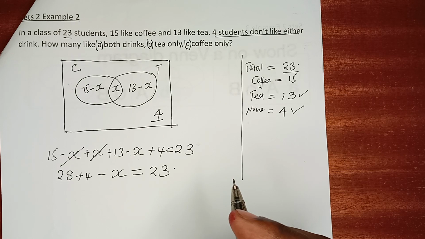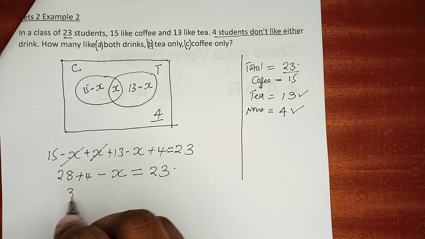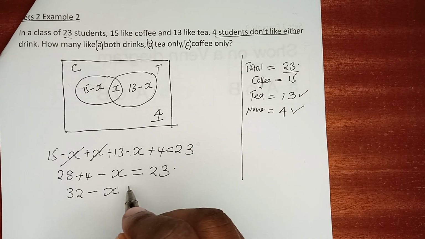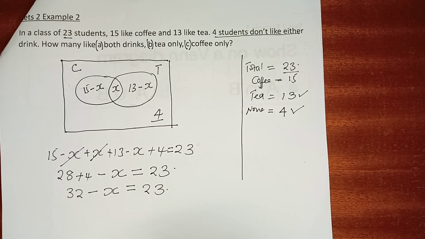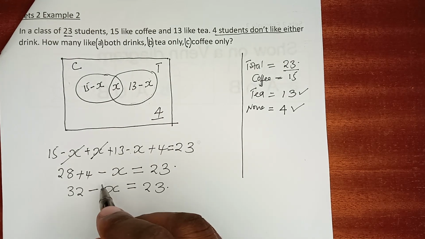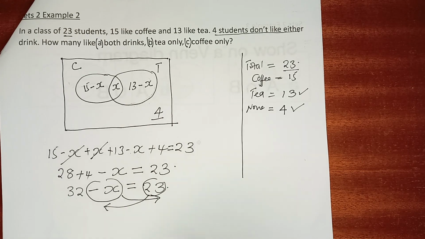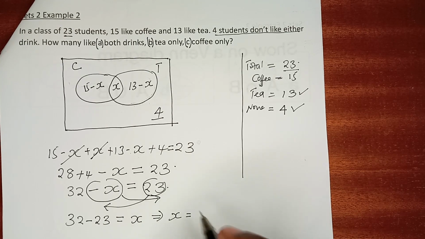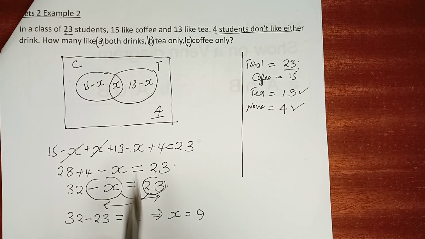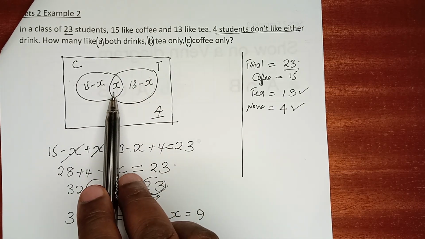And 28 plus 4 is 32, minus X is equal to 23. Collecting the like terms, we take negative X across to the other side, and 23 has to come this way. So we have 32 minus 23 is equal to X. And this gives us X is equal to 9, because 32 minus 23 is 9. In other words, 9 students like both coffee and tea.